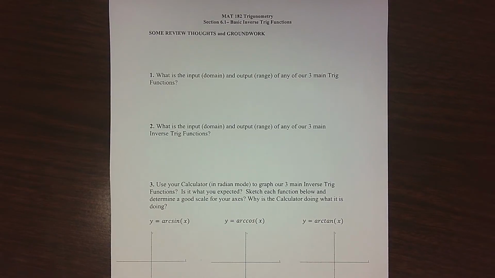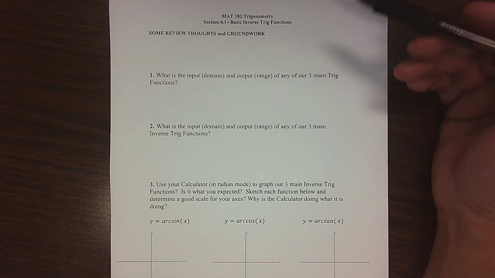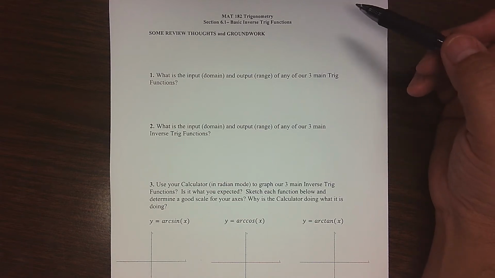Okay, trig students, we're nearing the end. We got a couple more chapters that we definitely have to get through. Chapter 6 is one of them, Chapter 7 coming up, and we'll obviously start Chapter 6 today. Essentially what's happening here is we're going to start solving a bunch of trig equations.